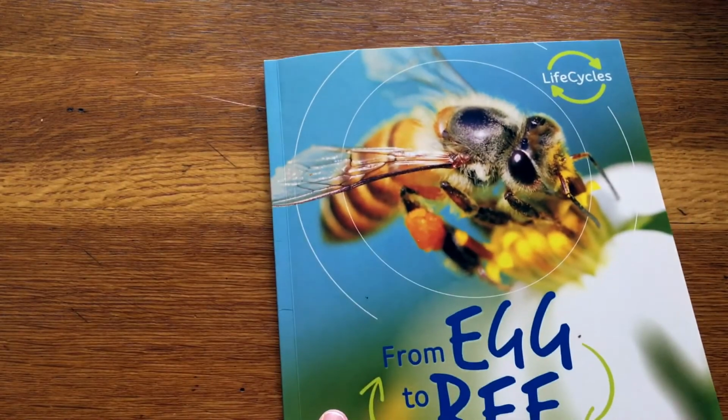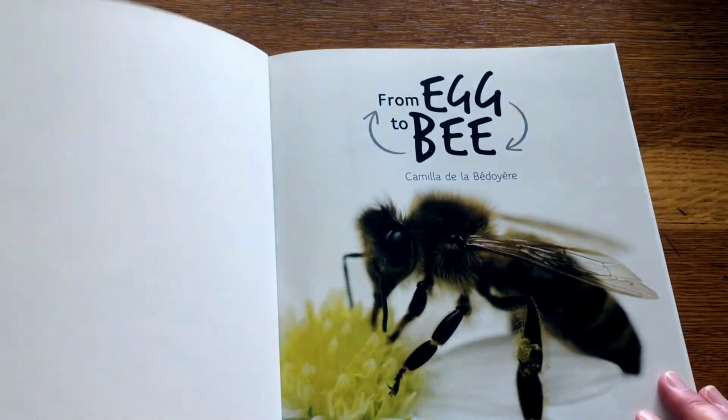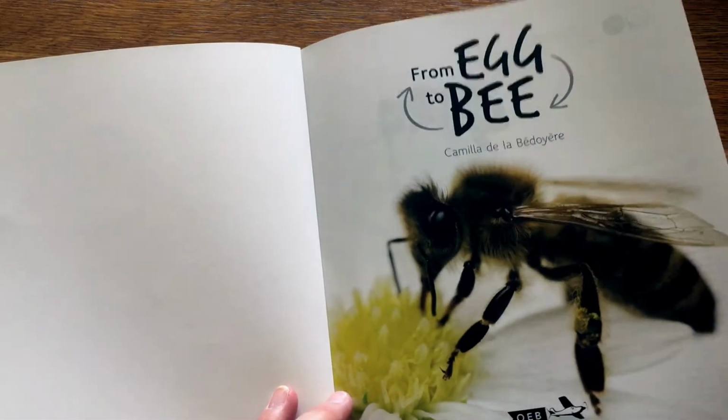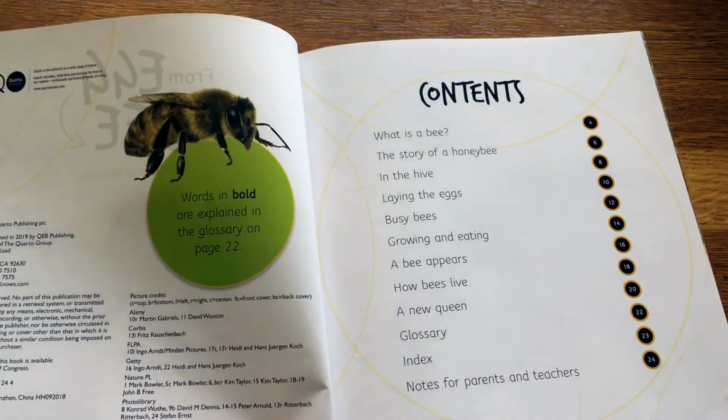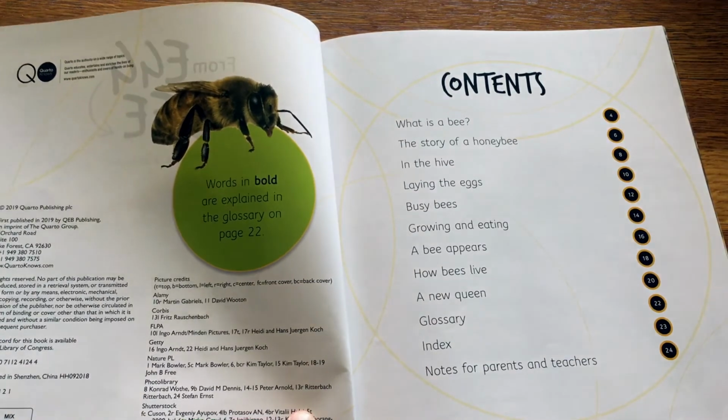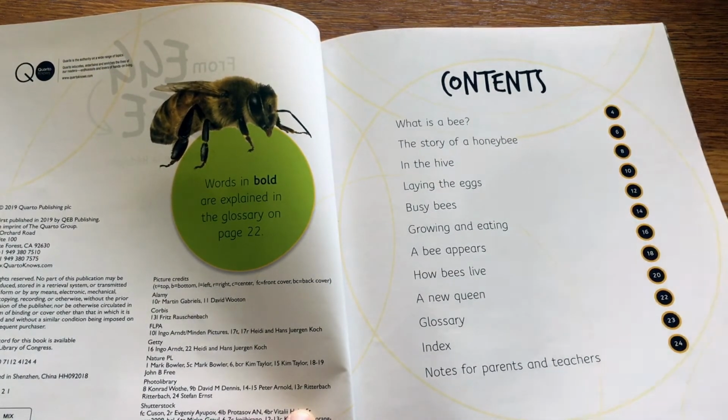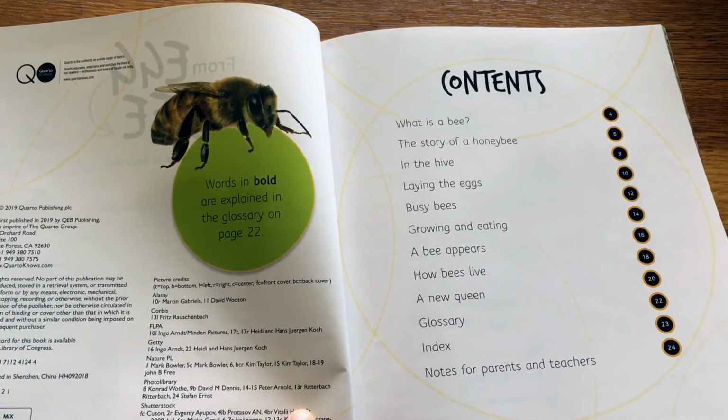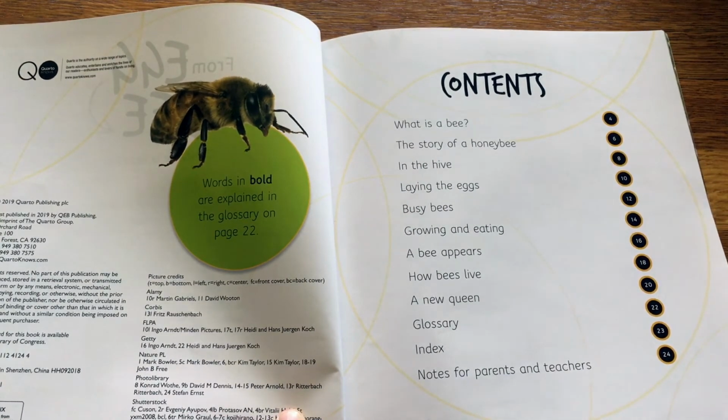Now we will discuss text features. The first text feature that we want to talk about is the contents. It is also referred to as the table of contents. The contents will tell you what we are going to read about and what page it is on. The table of contents is always found at the beginning of the book.